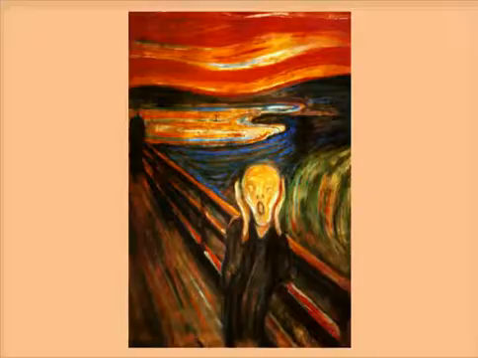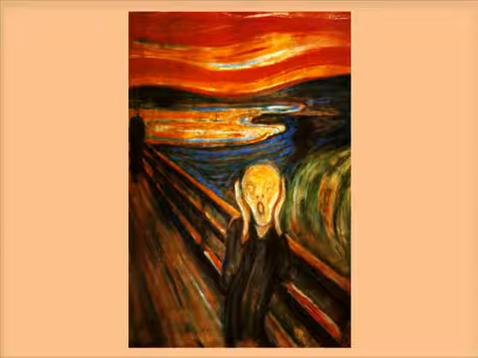The next kind of art that we're going to talk about is Expressionism. Expressionism, that one's easy to remember because we express emotions. Expressionist art is very emotional art. Here we have one of the most famous Expressionist pieces, although it was actually created before the term was coined. It's Edvard Munch, The Scream.